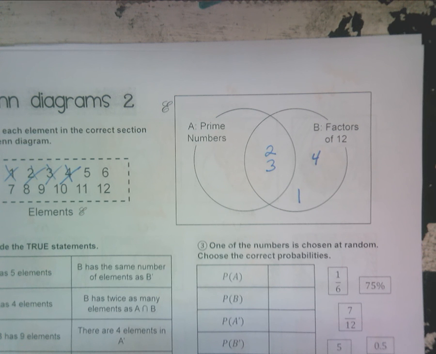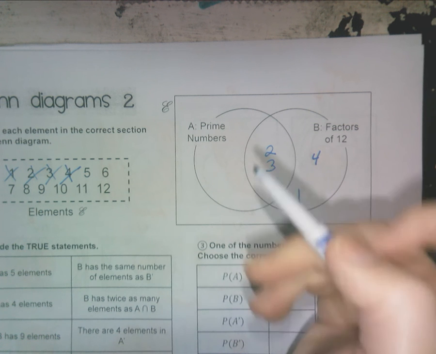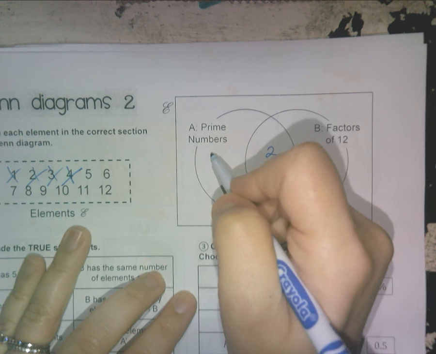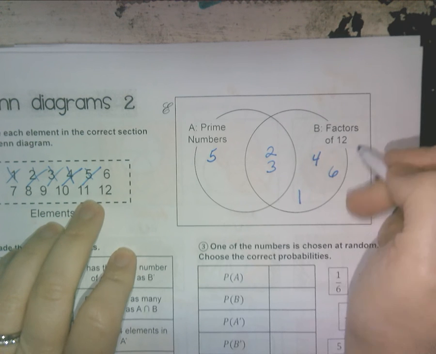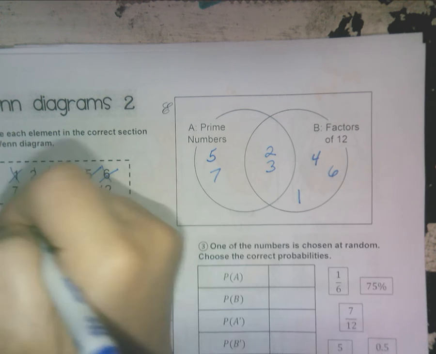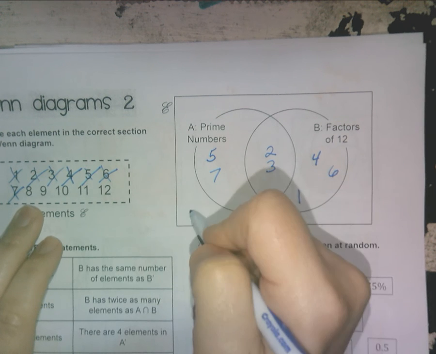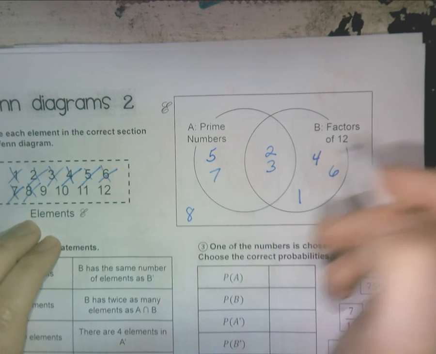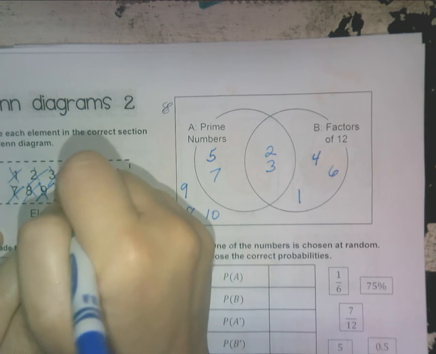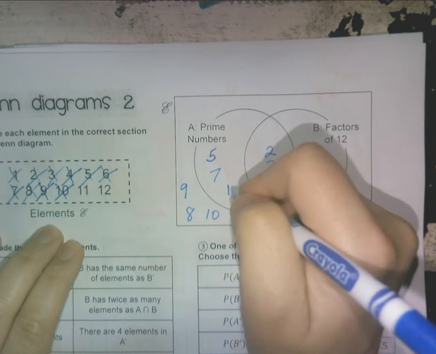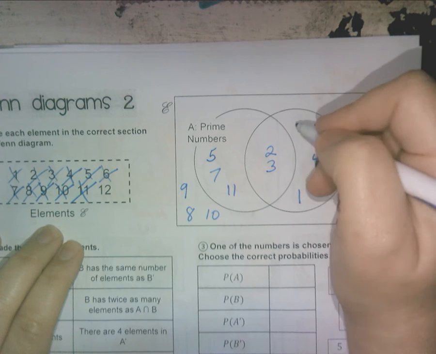What are the prime numbers again? You're divisible by 1 and itself. Only 1 and itself. Okay, you should have 5 right here, correct? Yes. You should have 6 over in here because it is a factor of 12. 7 is prime. Where does 8 go? Good job. Where does 9 go? Also outside. It's not prime and it's not a factor. 10, also outside. Where does 11 go? Where does 12 go? Factors of 12. It is a factor of 12 only.